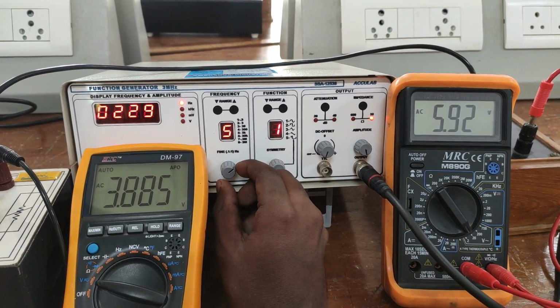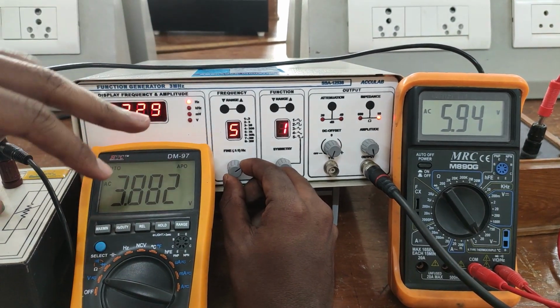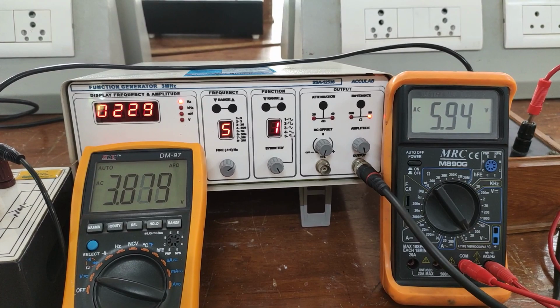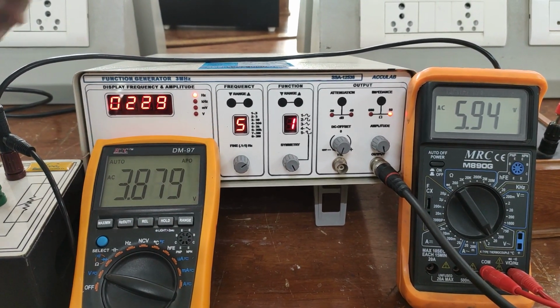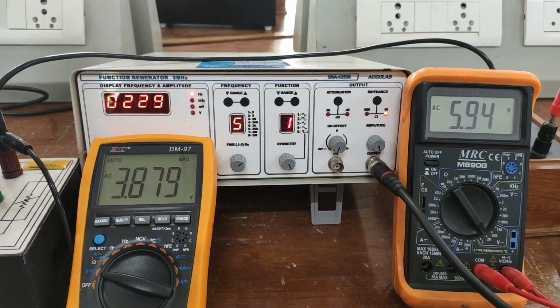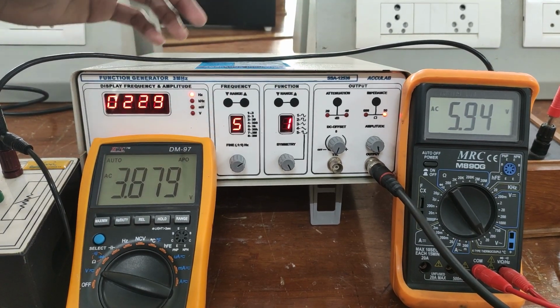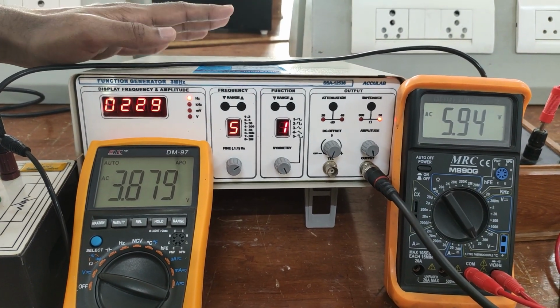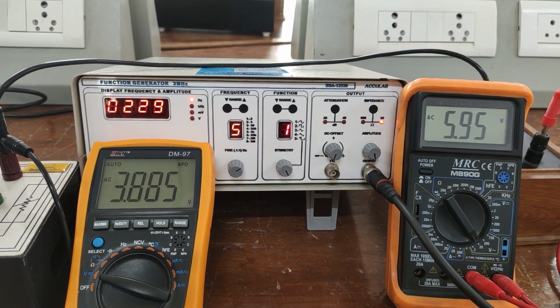Okay, now the circuit is ready. This is our function generator. It has a frequency range from 1 Hz to 3 million Hz, and this frequency can be changed using this fine knob. Also, it has functions such as sinusoidal wave, triangular wave, sawtooth wave, etc. It has impedance and attenuation, which can be altered. And this function generator has two different channels, so we have used this channel for our experiment. Now let's start the experiment.